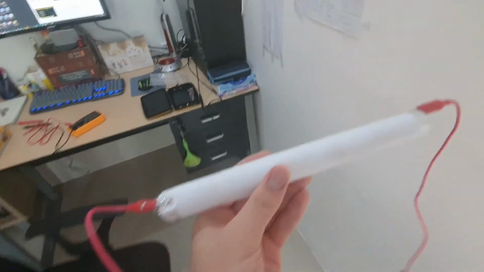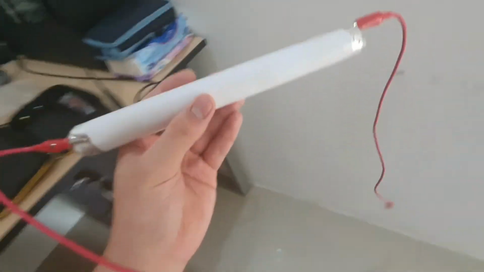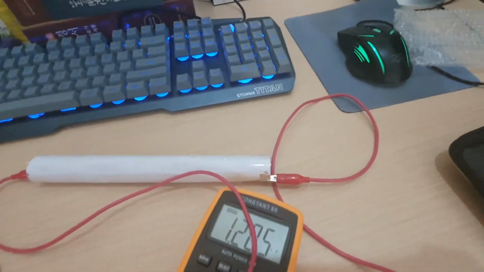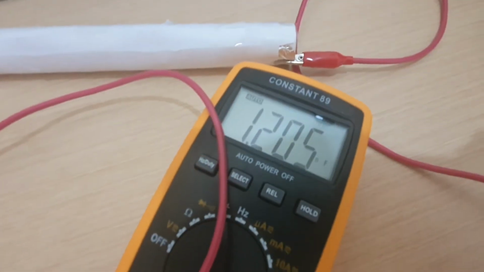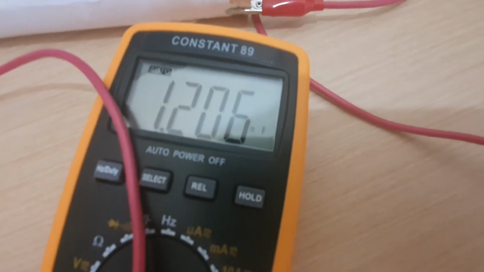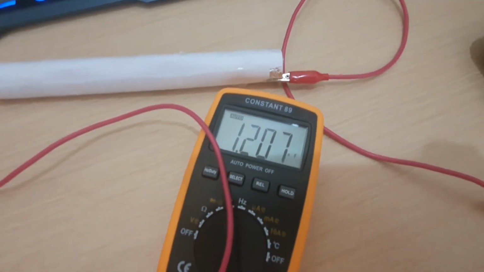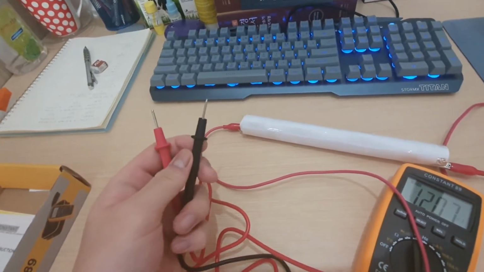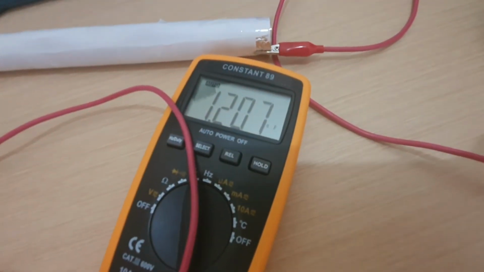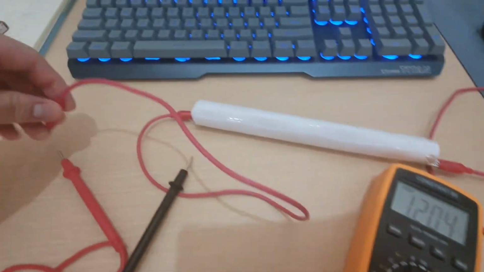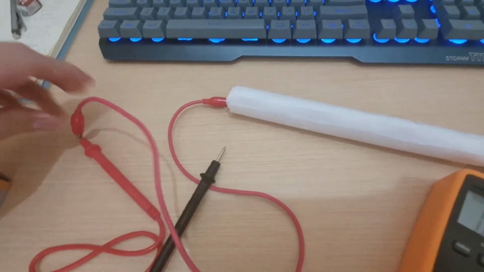But thankfully, I do have a multimeter, and this has the option of measuring the capacitance. So as you can see in the multimeter right now, it's currently reading 1.205 nanofarads, and this is because the pins themselves have a very small capacitance. Now, nanofarads is quite low, but let's hook this up to the capacitor and see what it reads.